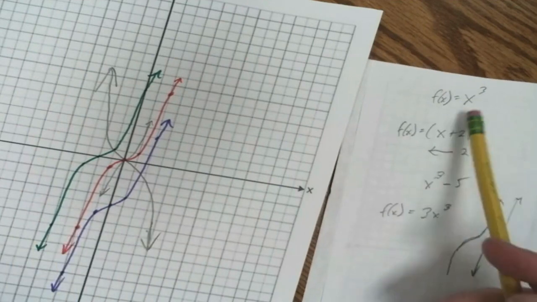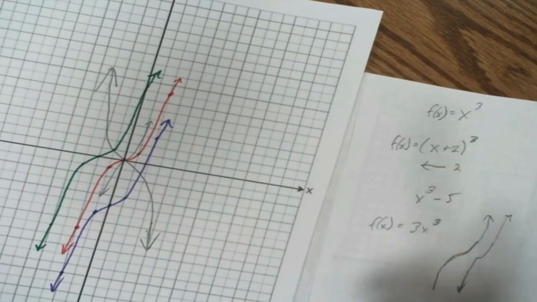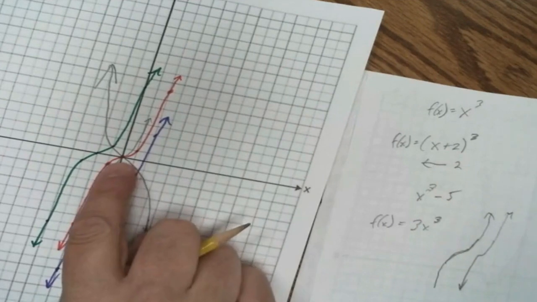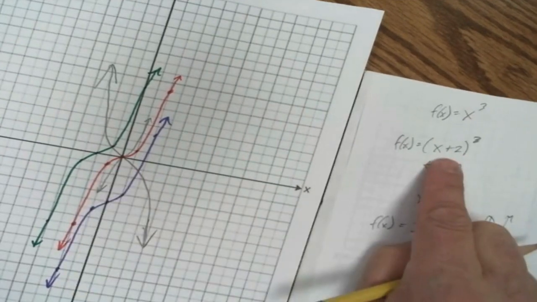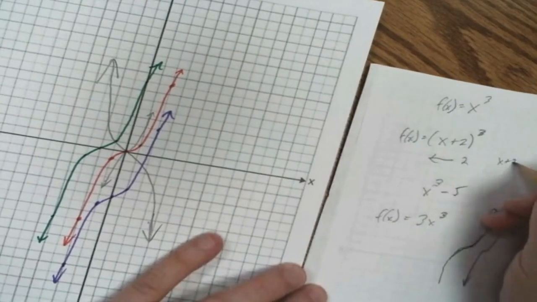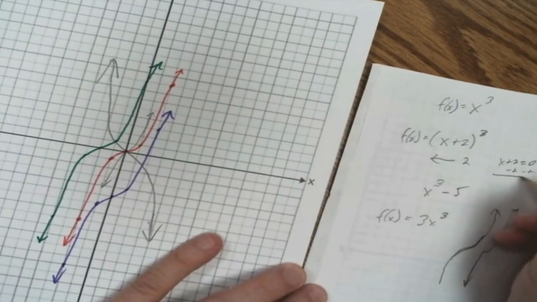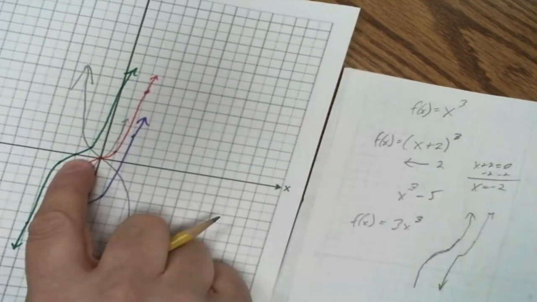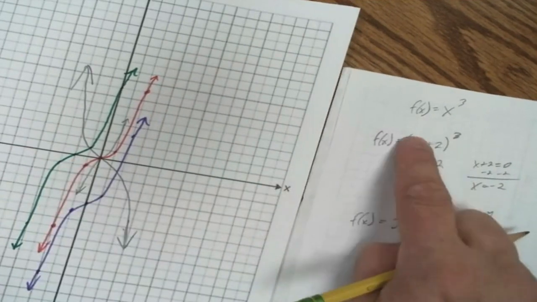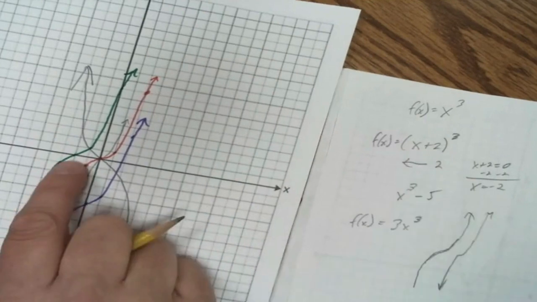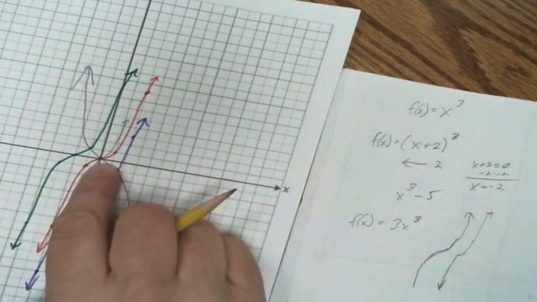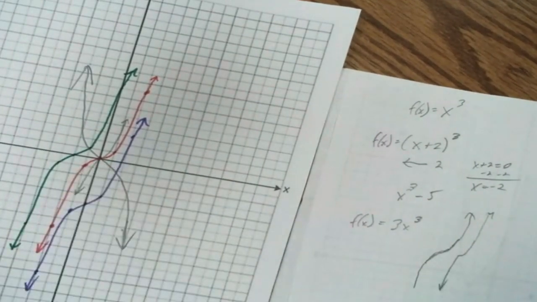So the x-coordinate of the turning point is just when this equals 0, right? So when x equals 0, it's 0. We knew the turning point was going to be at the origin. The turning point would be at negative 2, because we would take x plus 2 equals 0, subtract 2, x equals negative 2. And see, the turning point came at negative 2 on that one, on the green graph, because this was x plus 2. So whatever's inside the parentheses, set it equal to 0, and that will tell you where the turning point is. That's where it turns. It's not turning at 0 anymore. Important to understand those things.